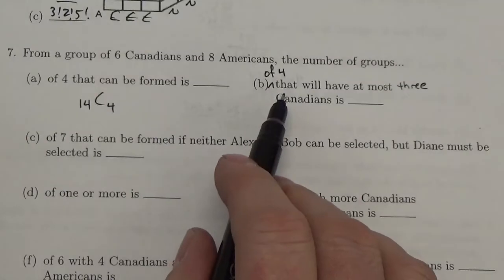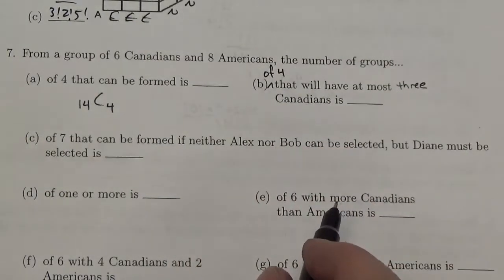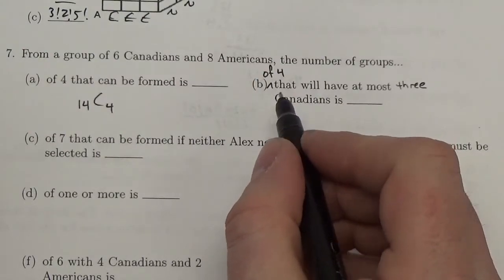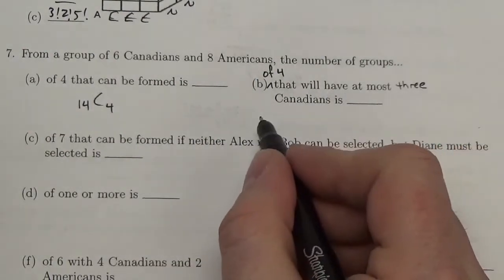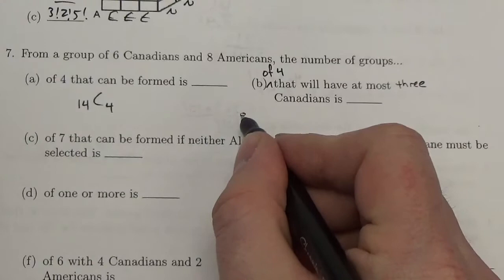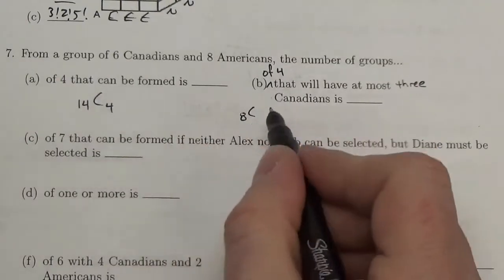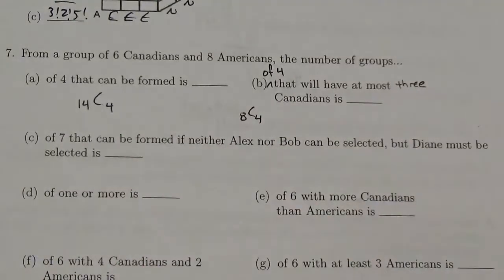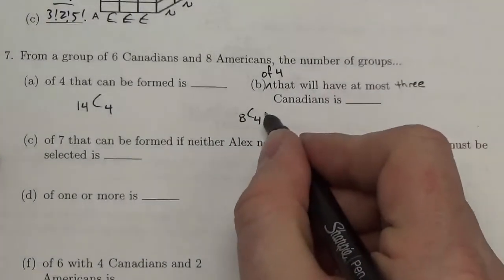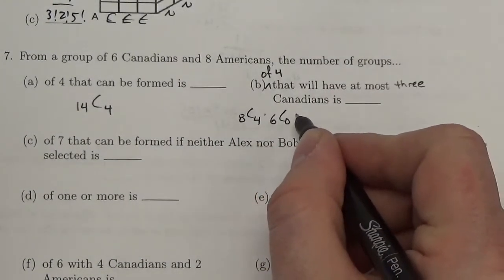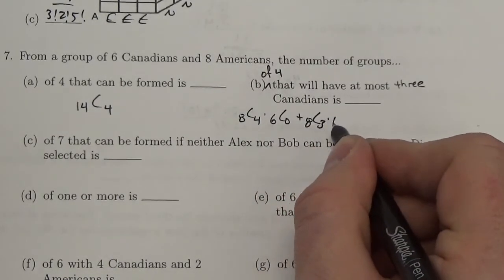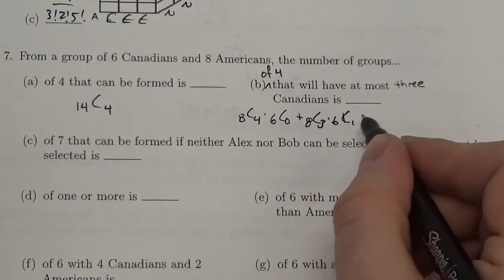How many will have at most 3 Canadians? Okay, well, to have at most 3 Canadians means you could have no Canadians up to 3 Canadians. So that would mean that I have a committee that's all Americans, okay? And I had to have a committee of 4 there. I had to work that in there. Multiplied by 6, choose none. Or, there's the addition, 8, choose 3 times 6, choose 1.